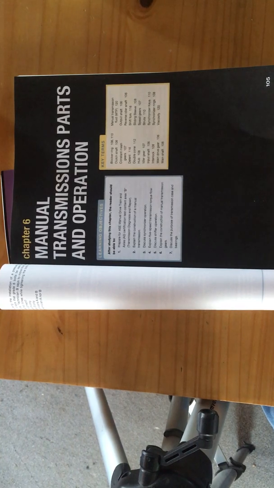Now I'm going to give you the first one. The first one would obviously be the torque converter. In a torque converter, that's going to be the link between the crankshaft and the input shaft of the transmission in an automatic transmission. In a manual transmission, what is the component that substitutes for that and acts like that?